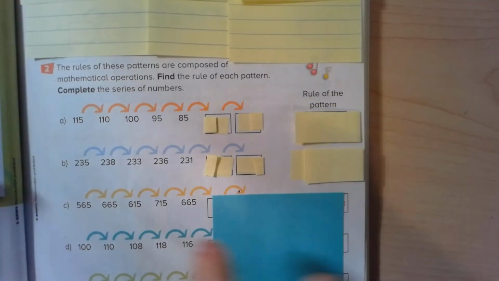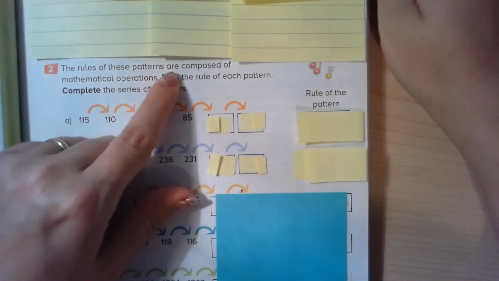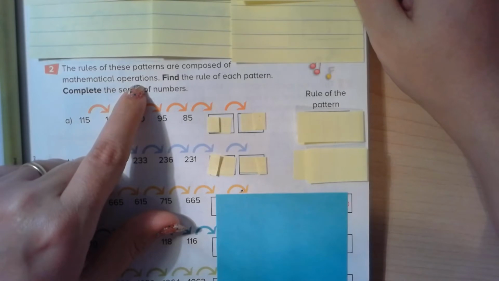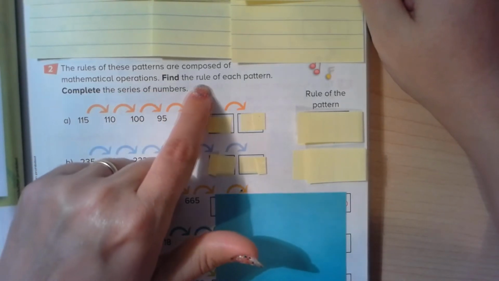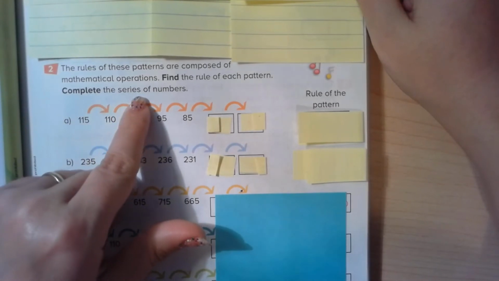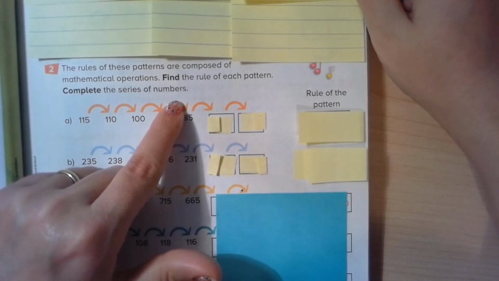So on page 67 it says, the rules of these patterns are composed of mathematical operations. Find the rule of each pattern. Complete the series of numbers. Do you understand what it's saying?